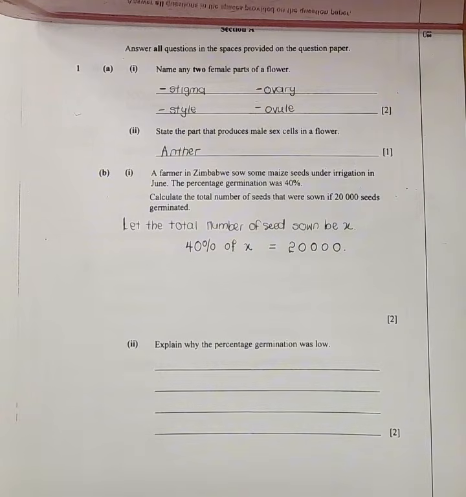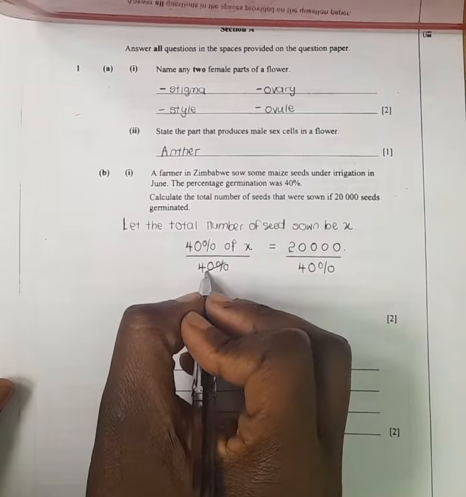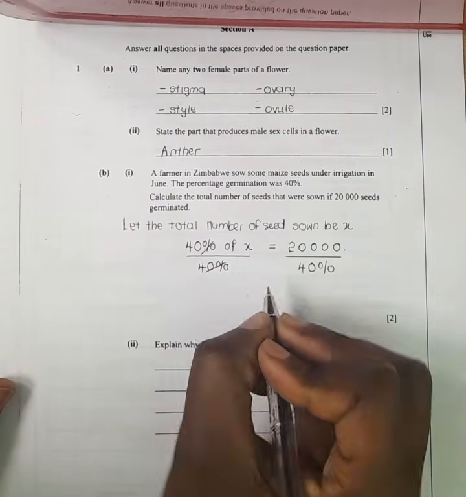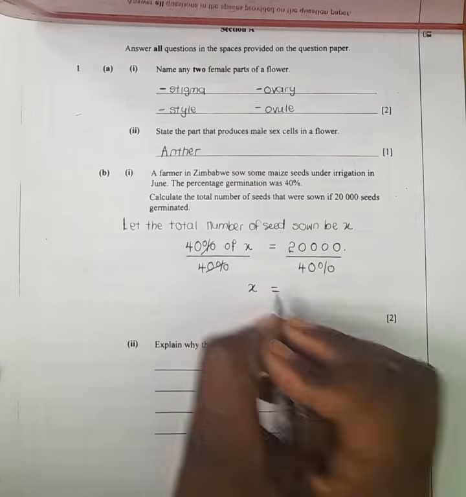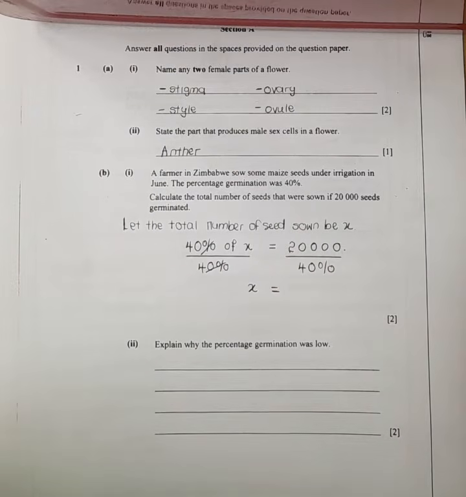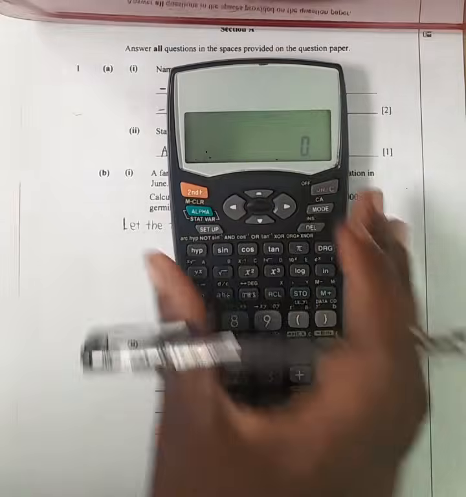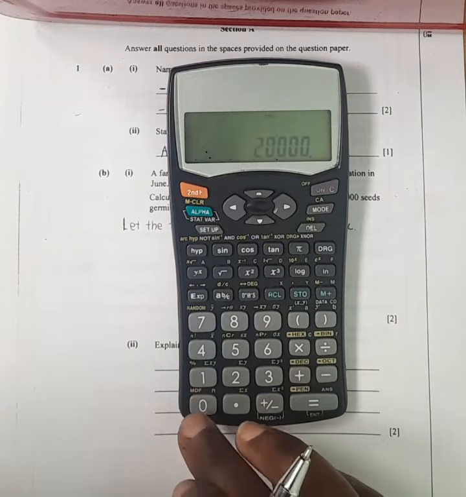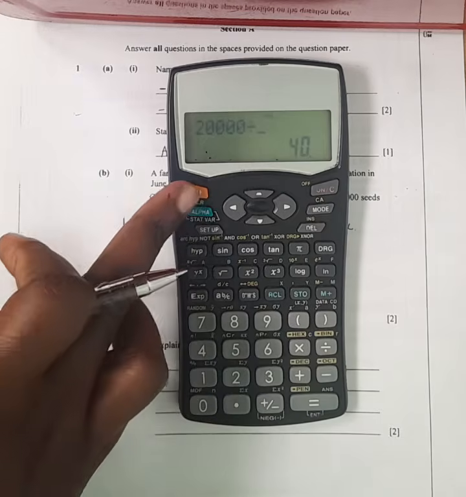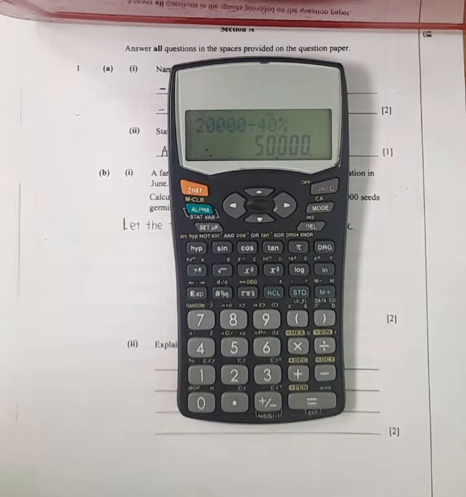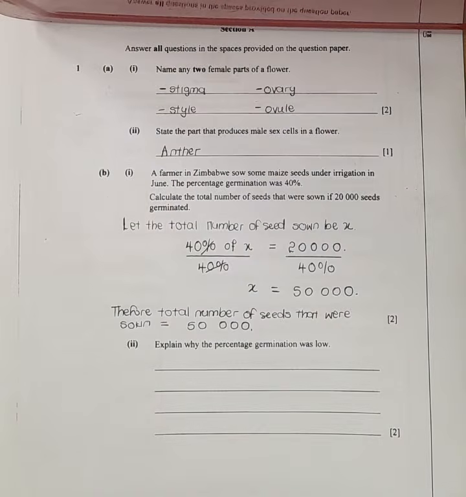So to make X the subject of the formula, we are going to divide both sides by 40%. So this 40% is going to cancel this 40%. And then we are going to say 20,000 divided by 40%. Let us punch on the calculator. We are saying 20,000 divided by 40%. We are going to obtain our final answer, which is 50,000. So it implies that the total number of seeds that were sown is equal to 50,000.